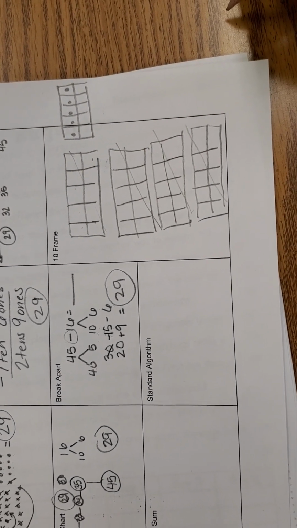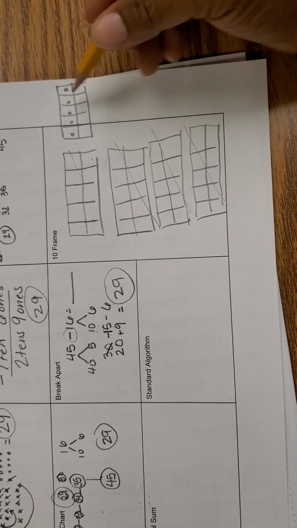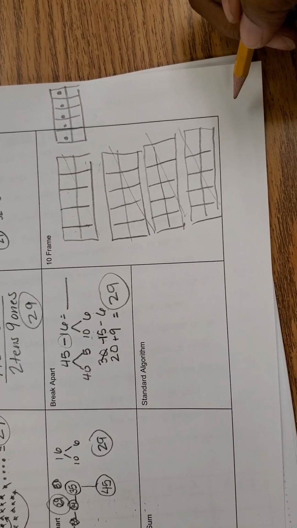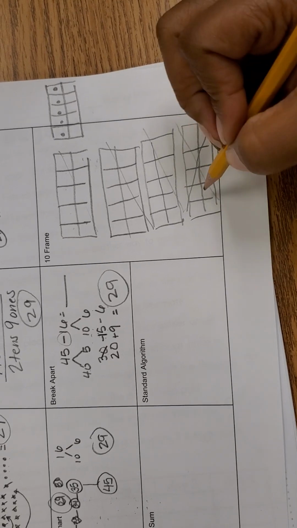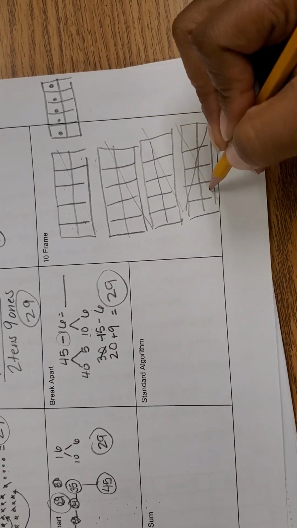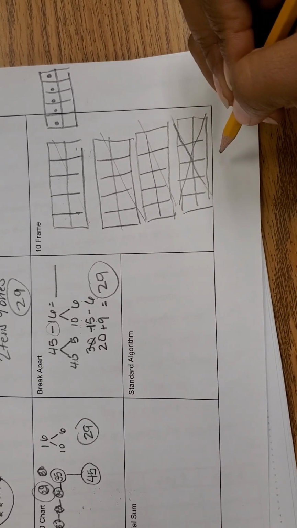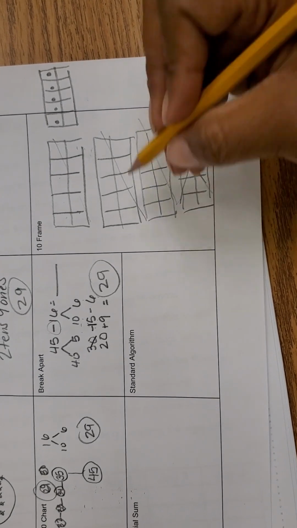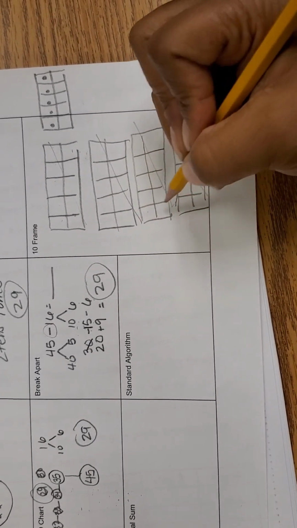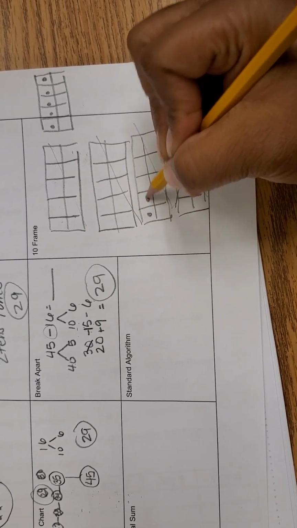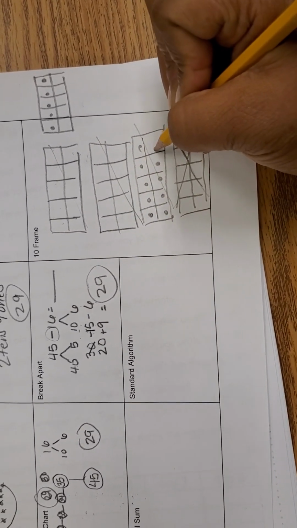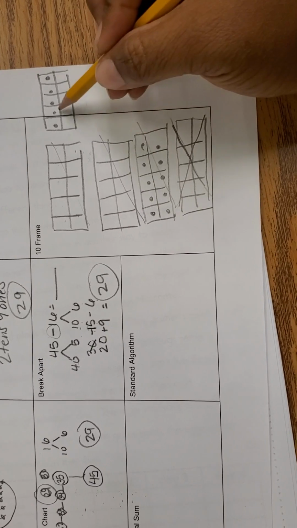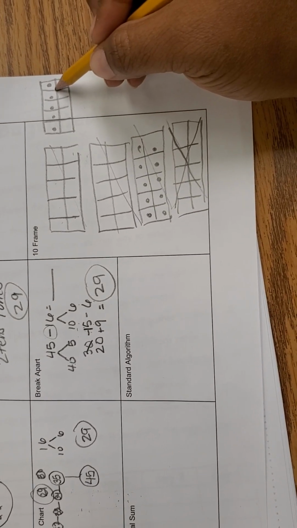And then we need to take away 16. Okay, we know we do not have enough to take away 16, so we're going to take a 10 frame away, which is 10 out of the 16. And then we need to take away 6 more. So if we break this down back into 10 ones, now we have 10 plus 5.